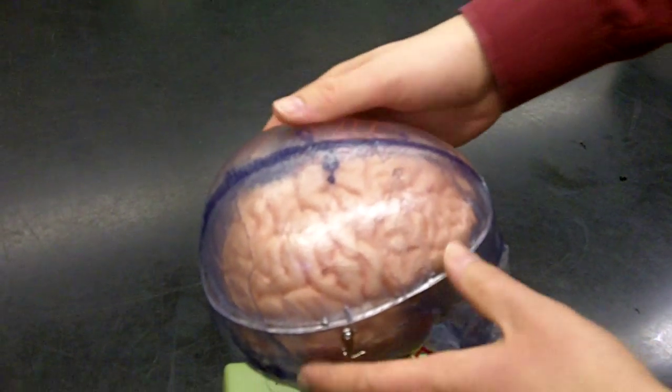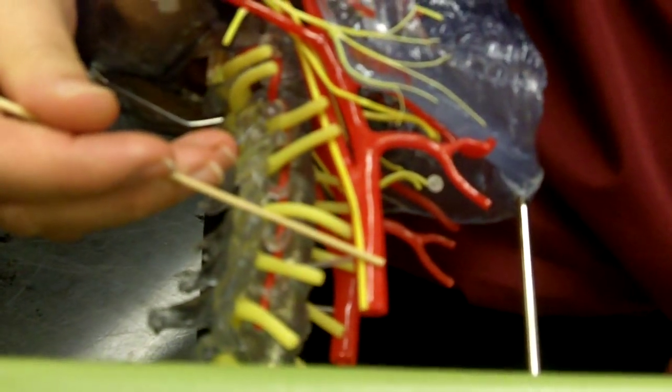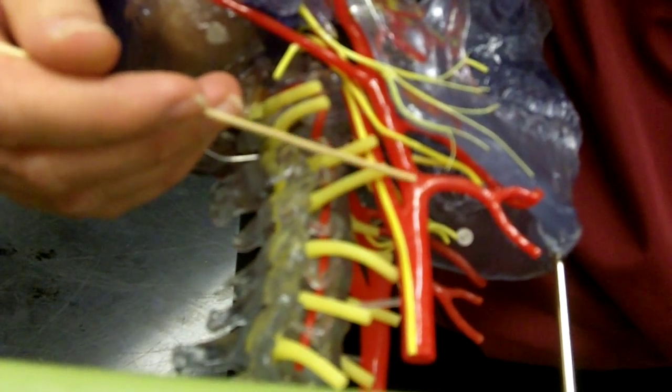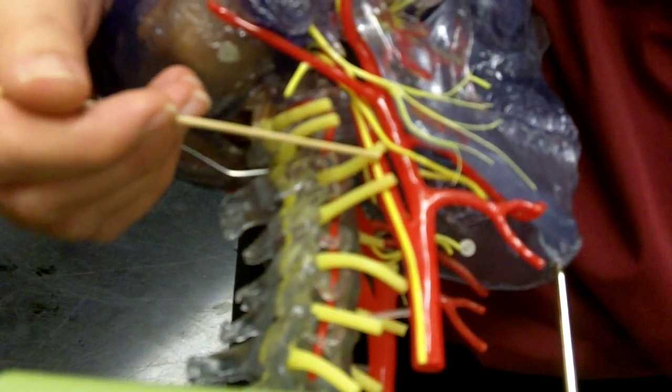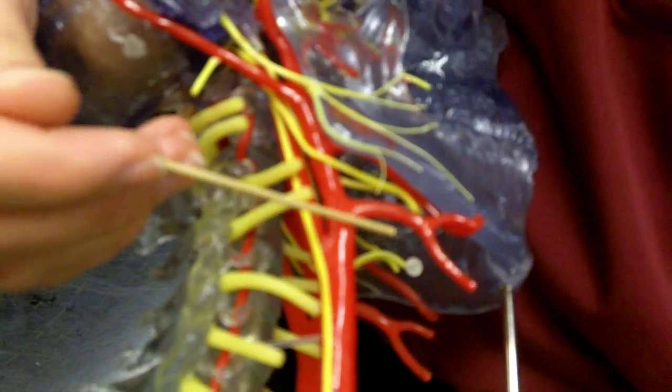So right here we are looking at the arteries. This one right here is going to be the common carotid artery. It splits off into the external carotid artery and the internal carotid artery. All the yellow is going to be nerves. This right here is the superior thyroid.